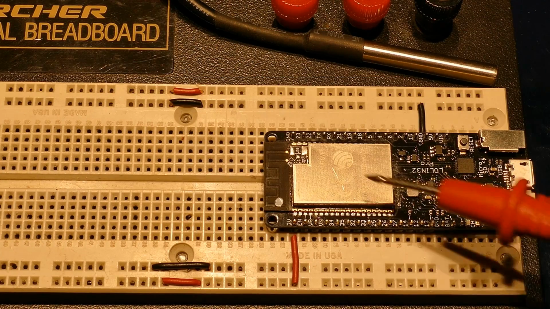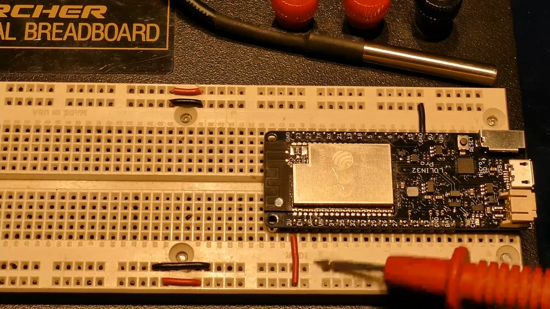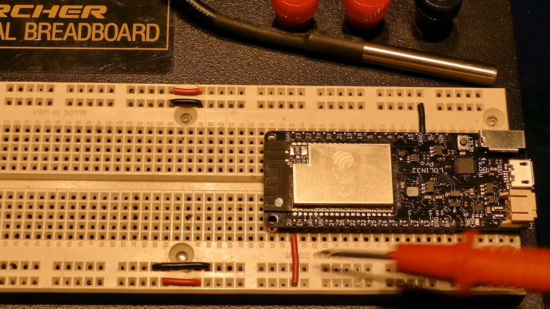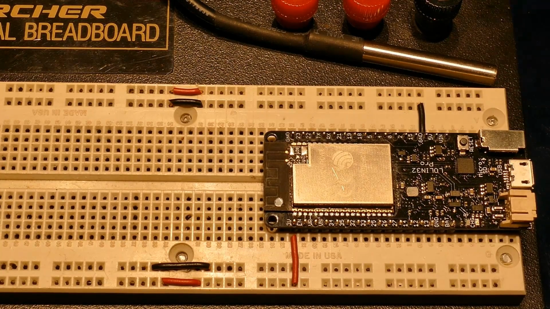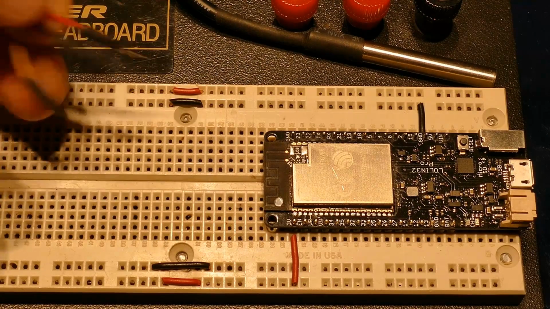On a breadboard, I have a Wemos Lolin D32 Pro. I've already connected the 3.3 volt pin to a rail on my breadboard. I've also connected a ground pin to the other rail. Here's the DS18B20. This version of the temperature sensor is encapsulated in a waterproof stainless steel tube. I've soldered header pins to the other end of the sensor.